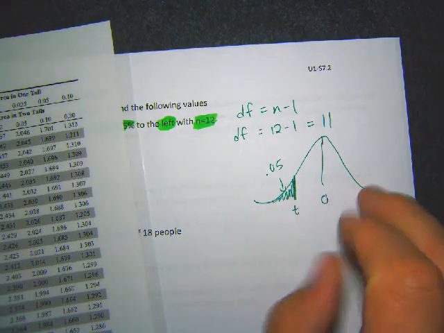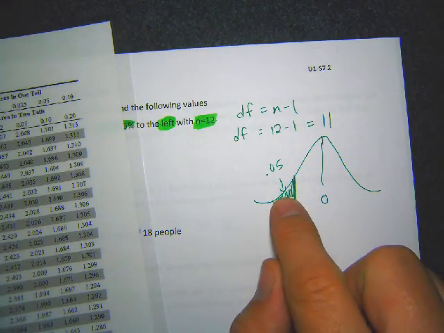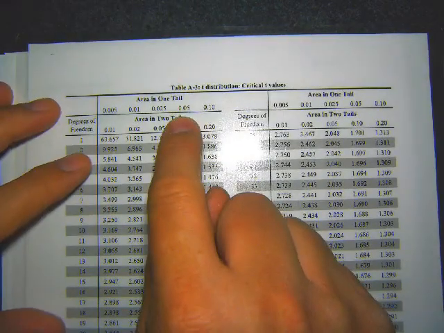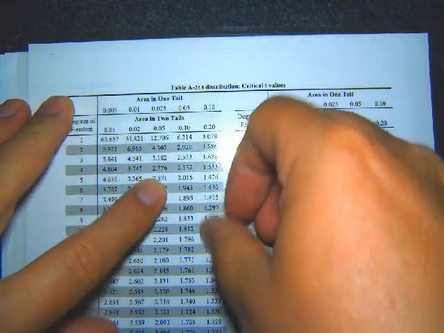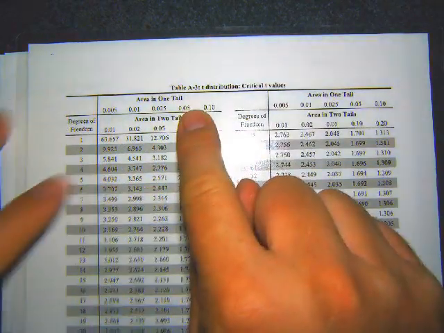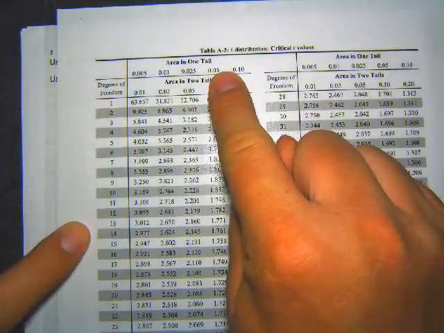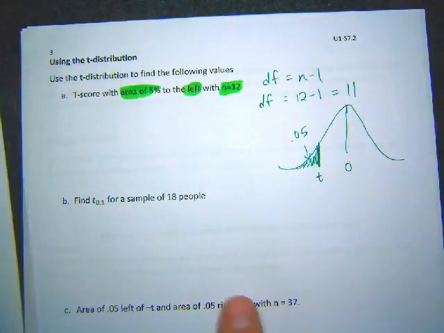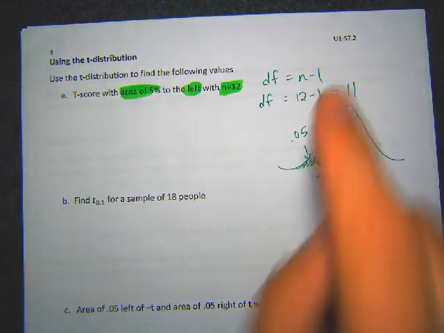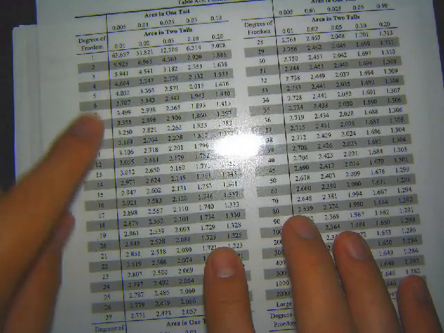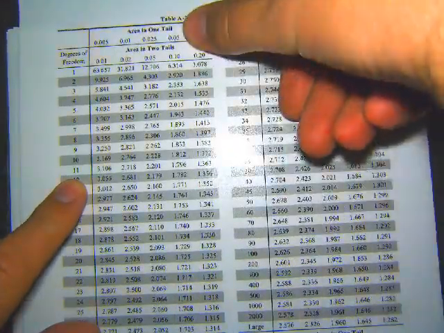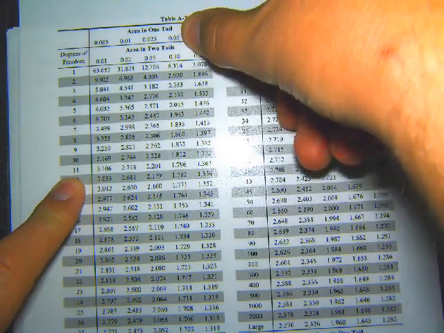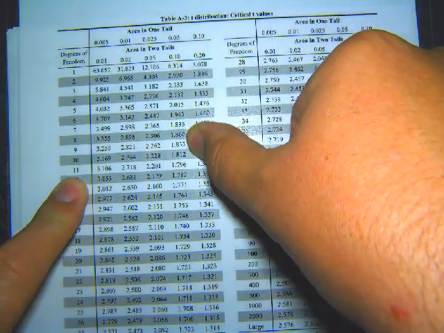In this case, we're just looking at one tail. There's nothing over here on this other tail. So we would use 0.05 and one tail. That's the column we're going to look at. Now, why is there a whole bunch of numbers? Well, because it depends on the degrees of freedom. So since we said the degrees of freedom are 11, we're going to look down here until we find the degrees of freedom are 11, and then match that up with one tail, 0.05, and we'll get the corresponding score.